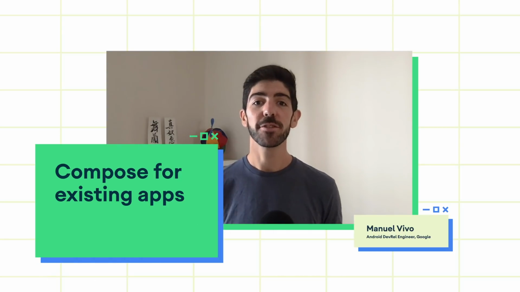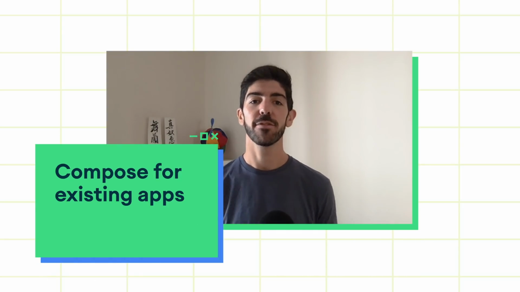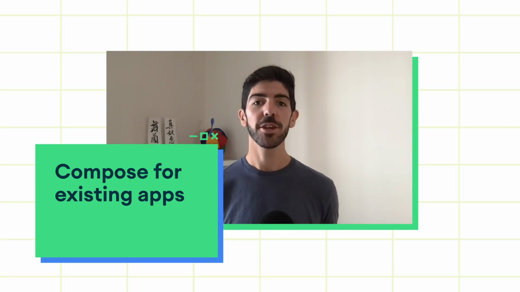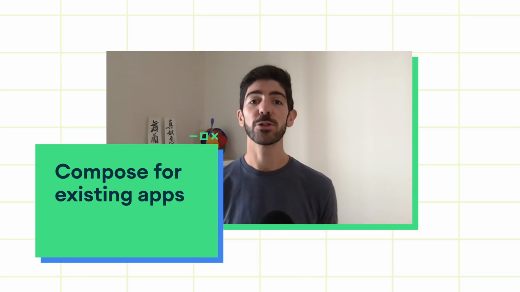Hi there! Jetpack Compose is a modern declarative toolkit for building rich native Android UIs. In this video, we'll show how to add Compose to an existing application. Compose can coexist with the View system, enabling you to migrate gradually. We'll go through the different APIs available to do this and how to best integrate these two systems.